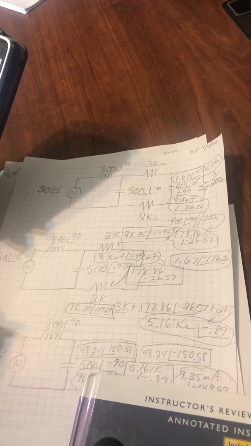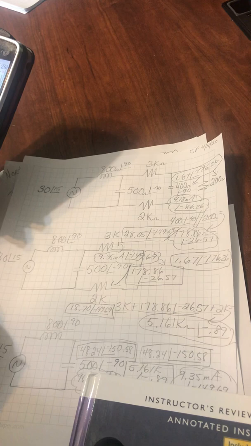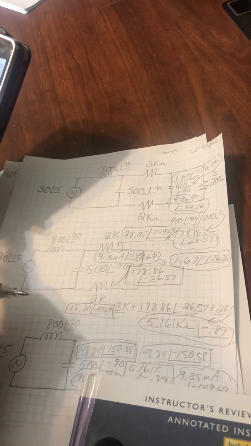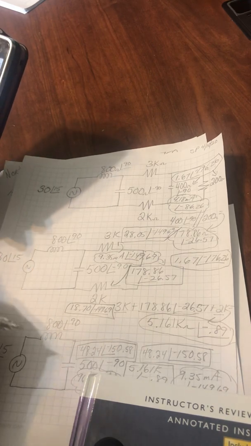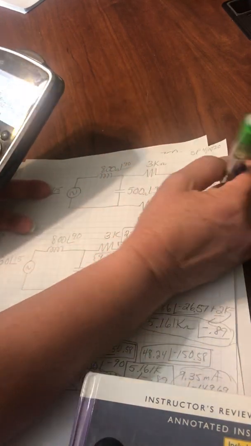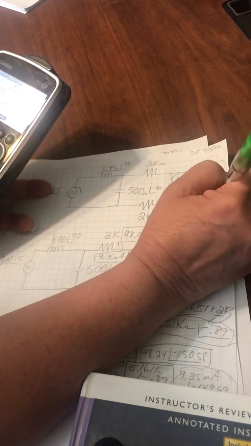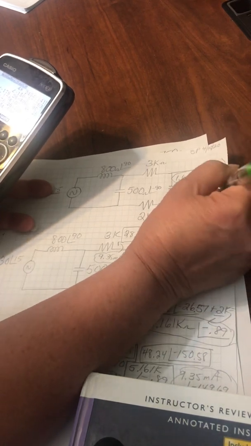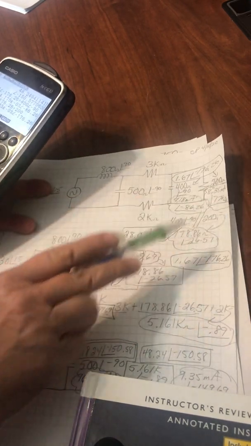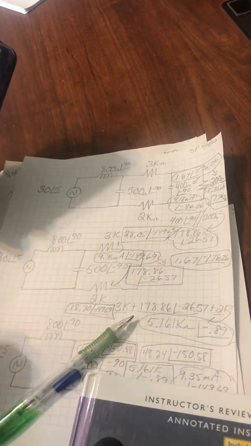Then we do 1.67 at an angle of negative 176.26 divided by 200 ohms. Oops, I put 2,000. 200 is 8.35 milliamps at an angle of negative 176.26. Well, we need to make sure this is right, so this plus this has to add up to where it came from, which is this guy. So they have to add up to that. So let's do it.